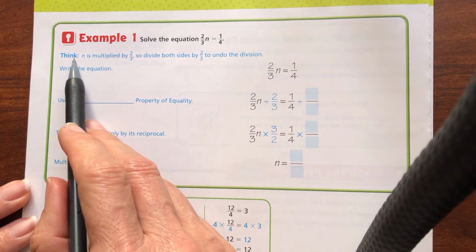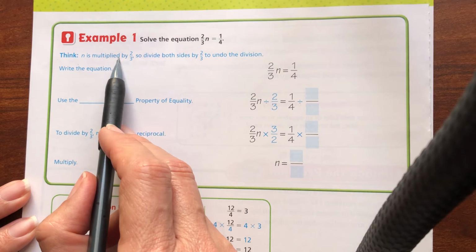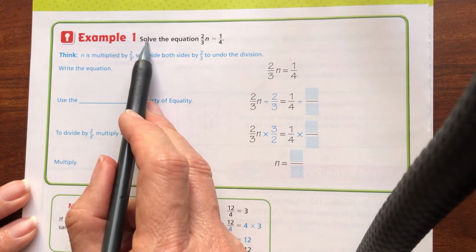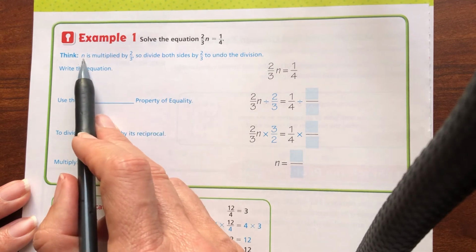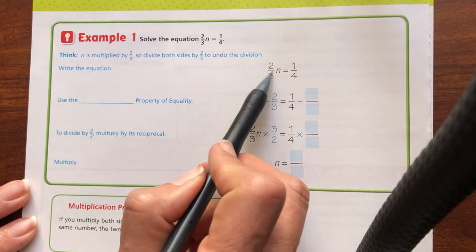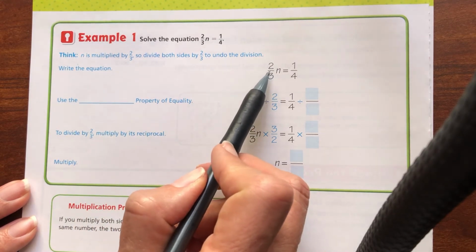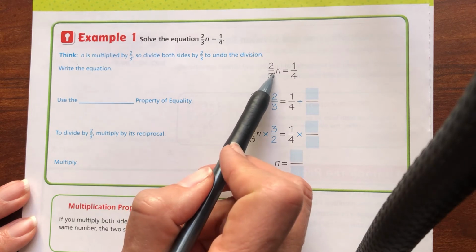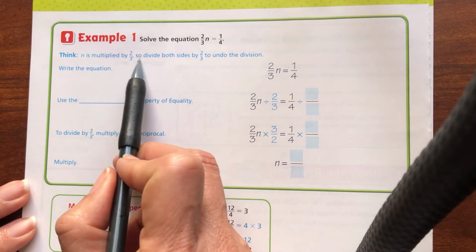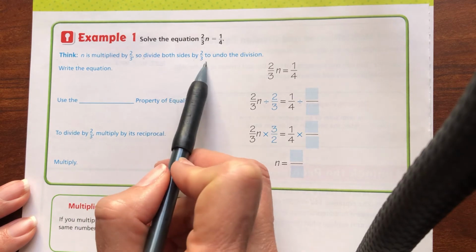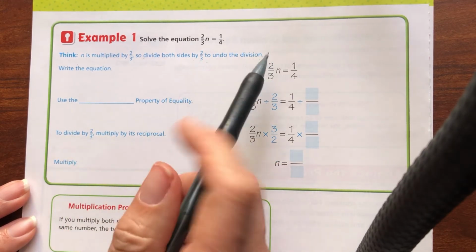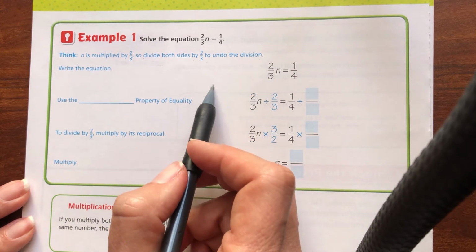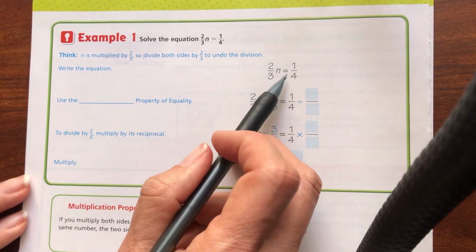All right, we're supposed to solve this equation. 2/3 n equals 1/4. n is multiplied by 2/3. When it's next to the variable, the operation implied is multiplication. So divide both sides by 2/3 to undo the multiplication. Just like we did on the last one, we divided by 14 to isolate the variable.